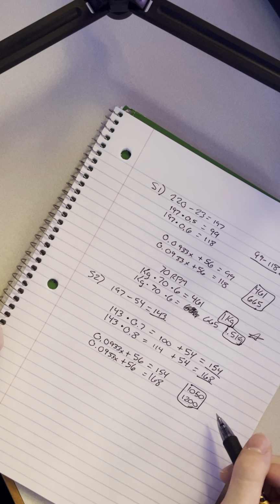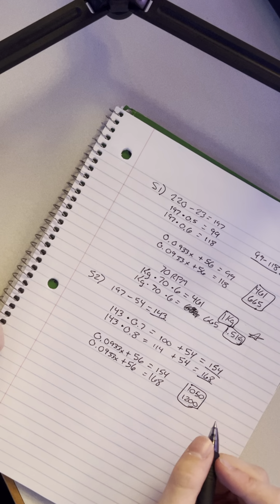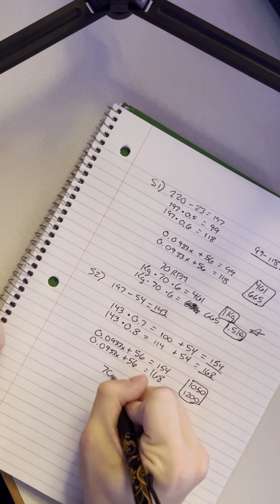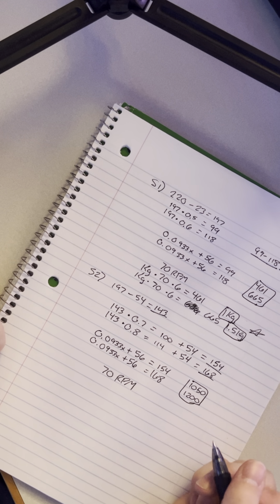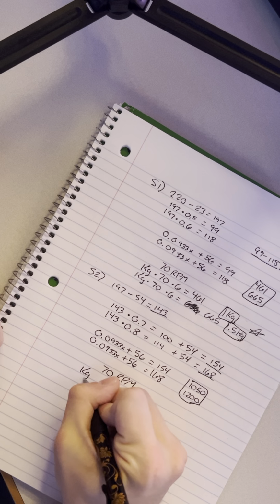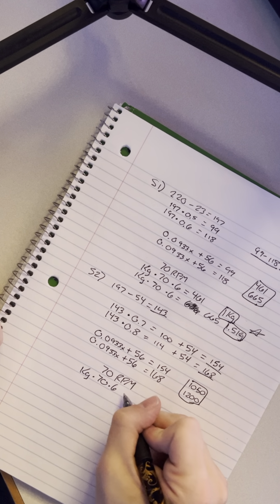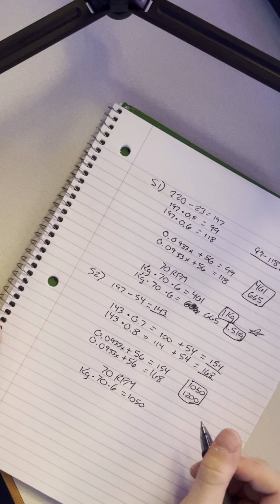So now I'm going to set these into the equation with whatever cadence I pick. So let's stick with 70 RPMs. 70 RPMs, kg times 70 times 6 equals 1050.